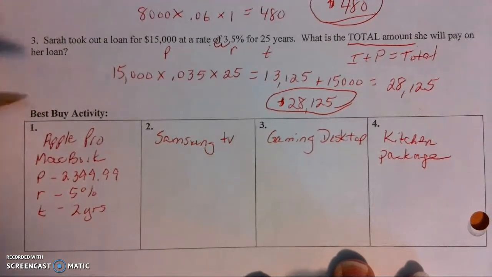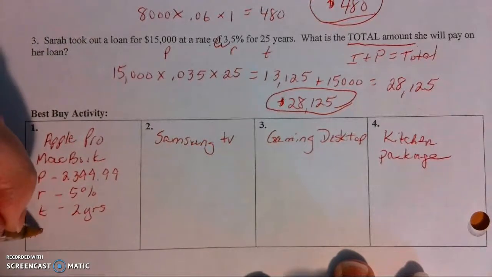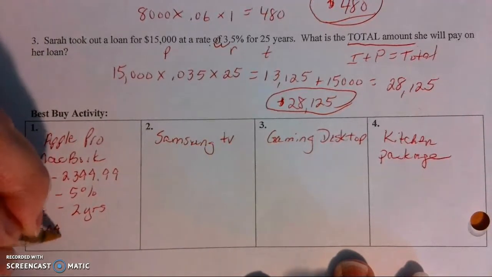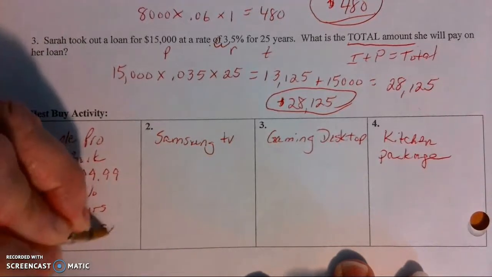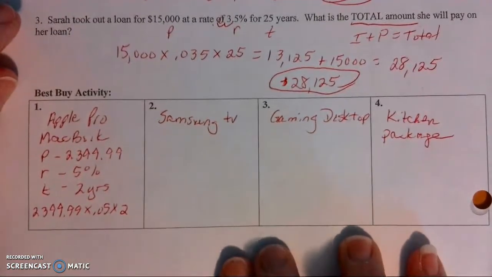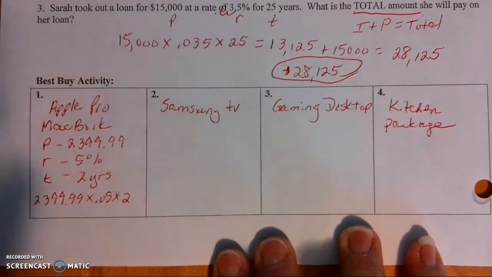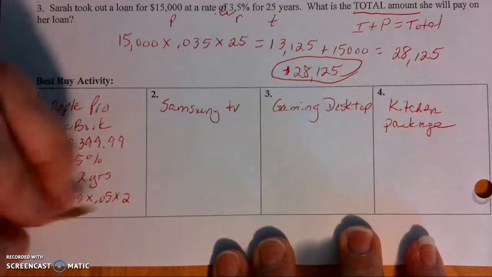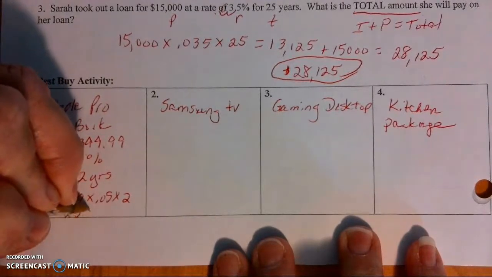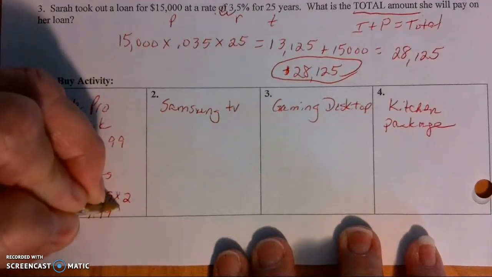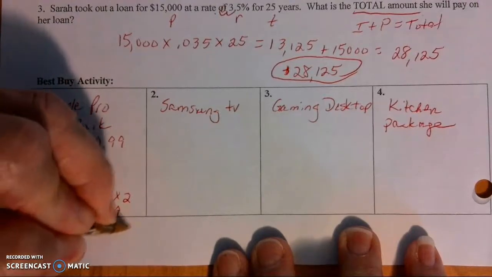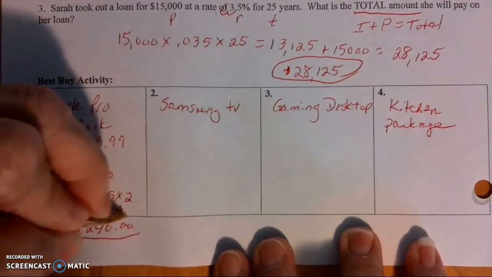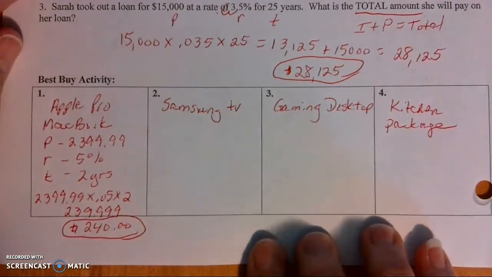So here again, I just want to multiply. 2399.99 times, move the decimal point 2 places, times my number of years. Now when I multiply this together, I'm going to get $239.999, so I'm going to round it. And as I start to round all of this, it's going to end up being $240. So that would be the amount of interest I would pay to buy that MacBook.